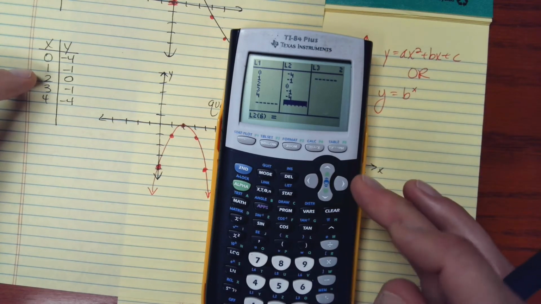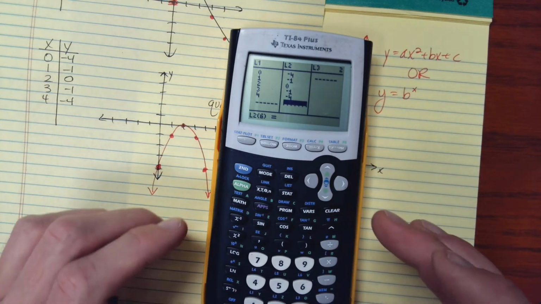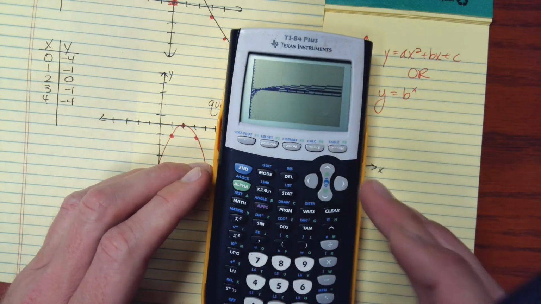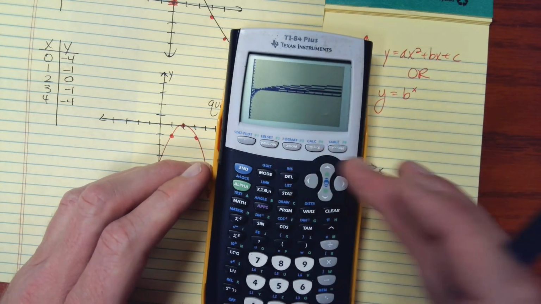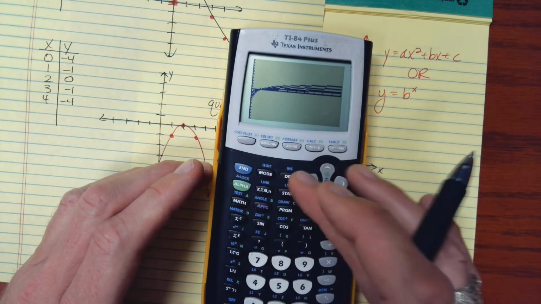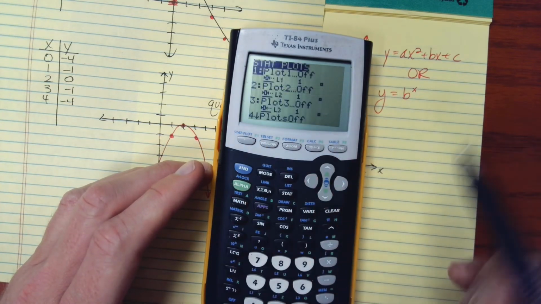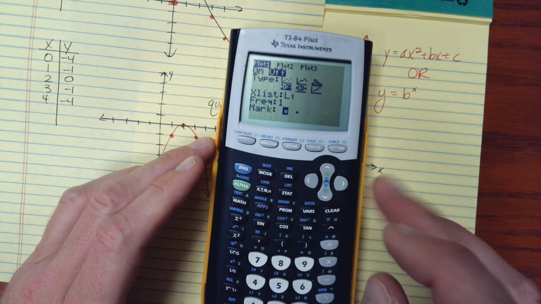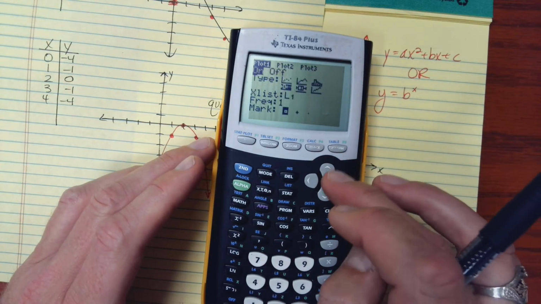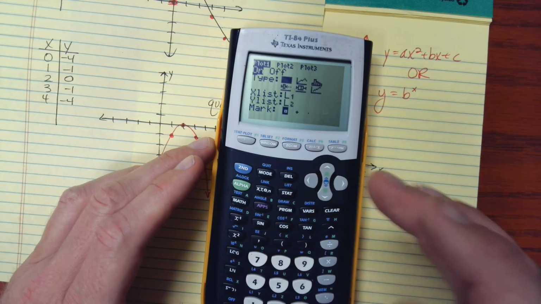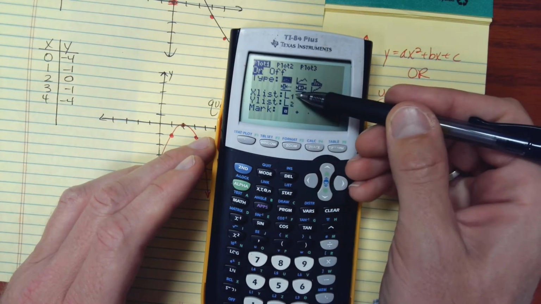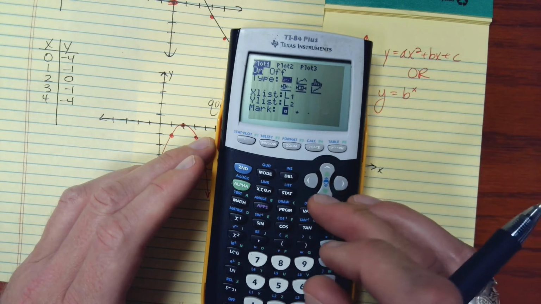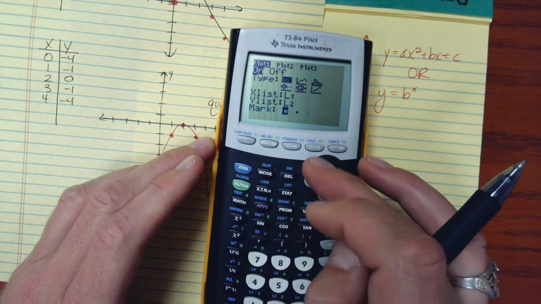Sorry, that's the wrong thing I wanted to do. I wanted to go to stat plot. I can turn my plot on and select the scatter plot with my x values in L1 and my y values in L2.